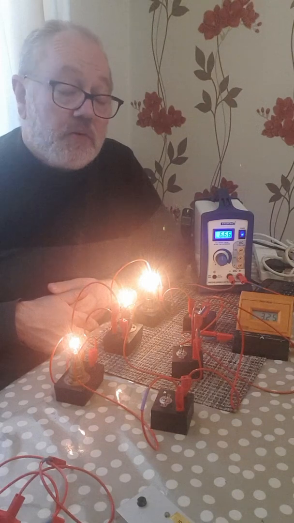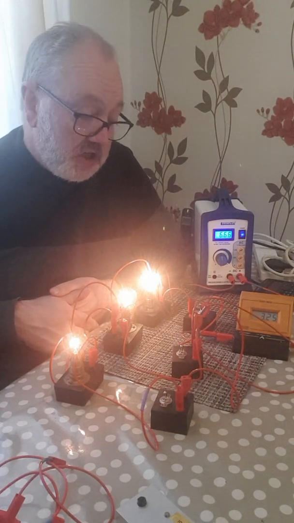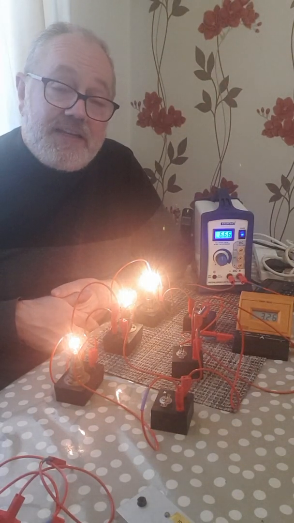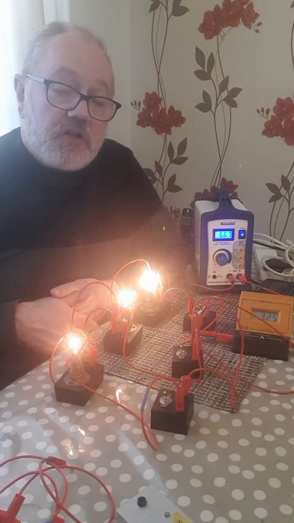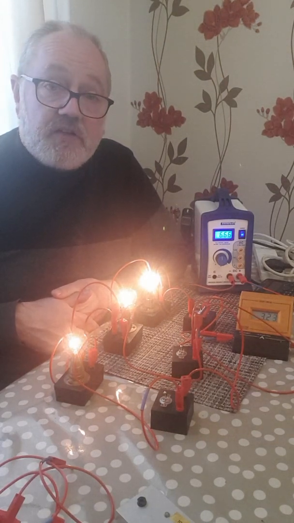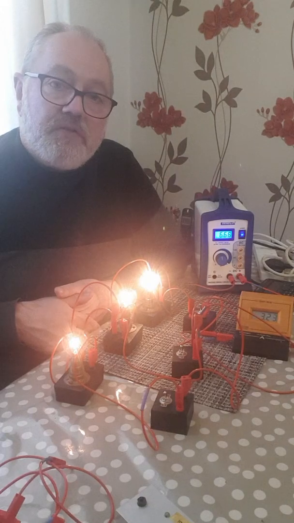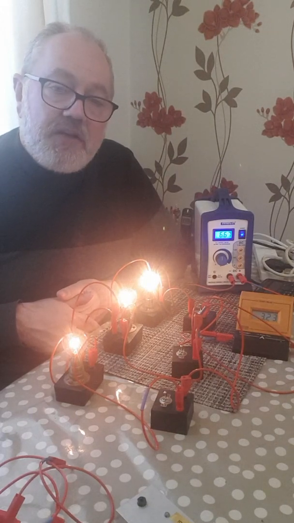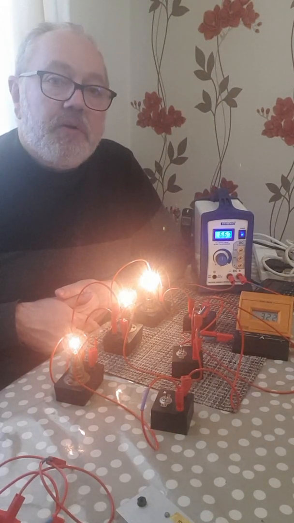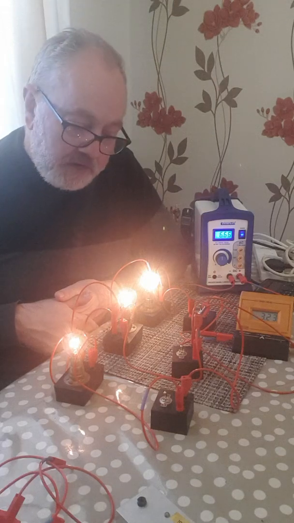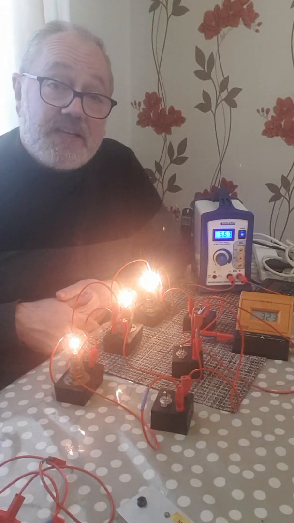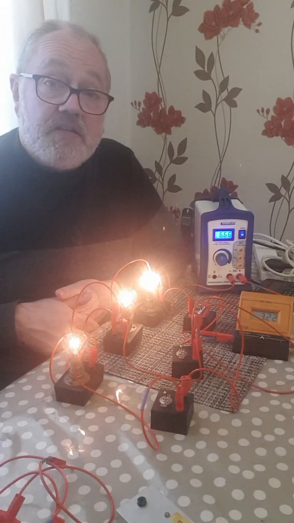Kirchhoff's second law was really conservation of energy. Kirchhoff's first law is conservation of charge or current. And Kirchhoff's first law basically says that the sum of the currents flowing into a junction equals the sum of the currents flowing out of a junction. So it's telling you that the current splits up in a parallel circuit. So in fact it is the opposite to the rules in a series circuit.